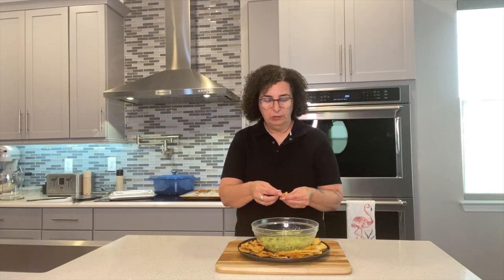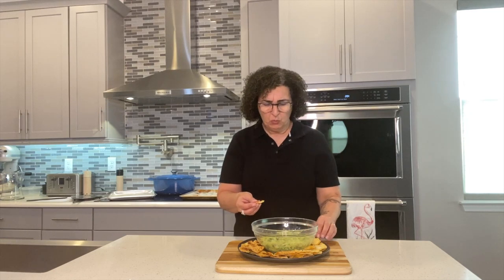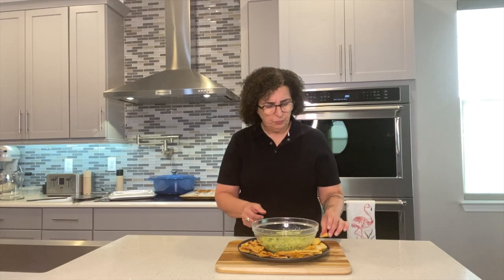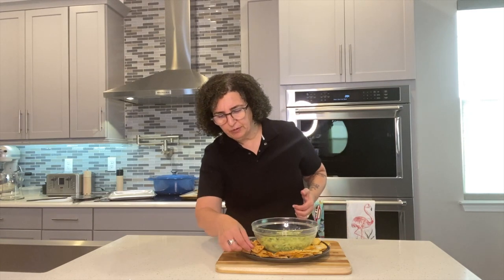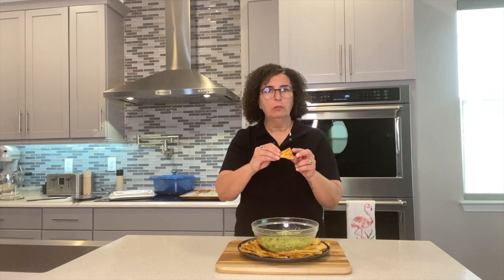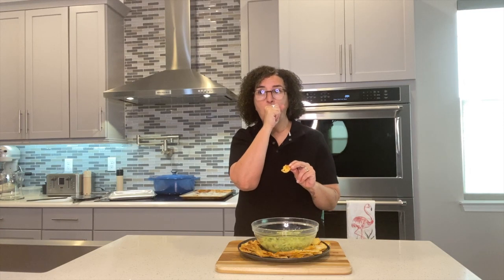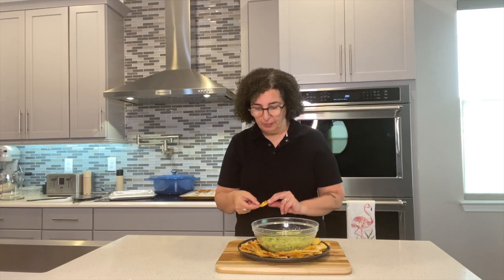They're good. They're a lot more corn flavor than I think when you buy the bagged chips. It's probably more like a fresh taste. And then I'm going to try a paprika one. The more spices, the better, I think.